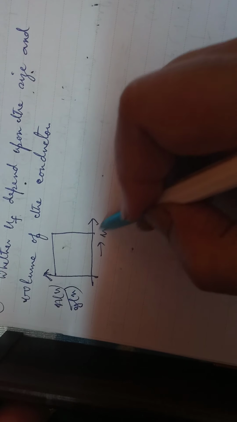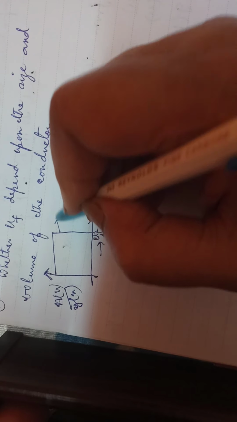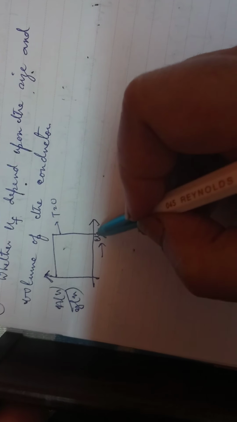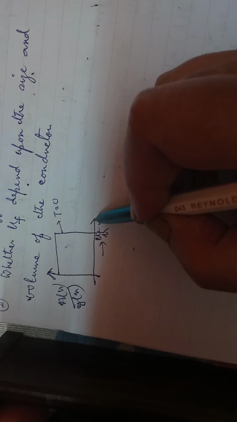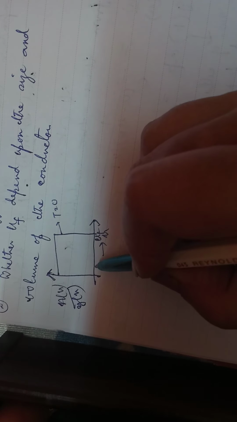This is UF, which corresponds to T equal to 0. That means above UF you have no fermions, and below UF it is fully filled.